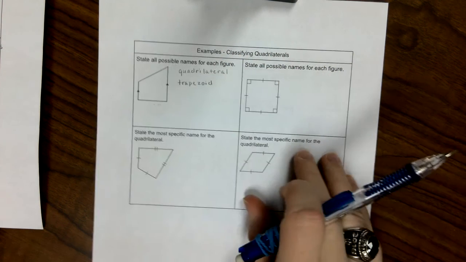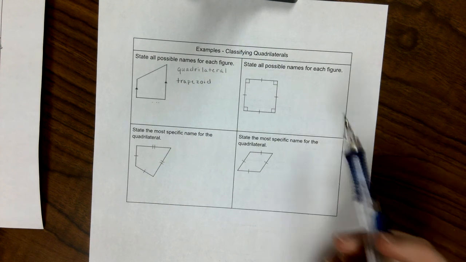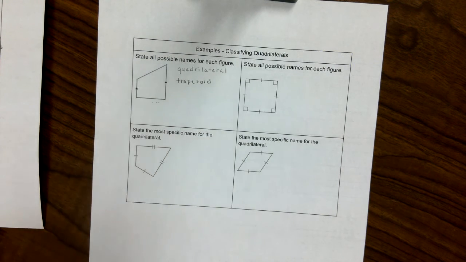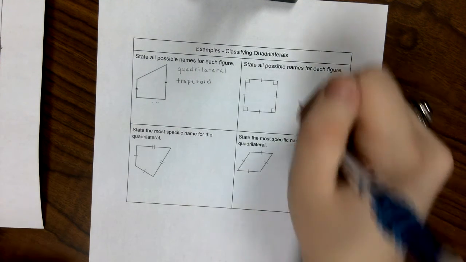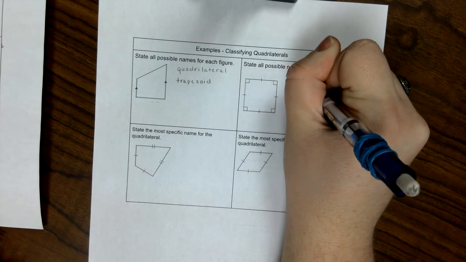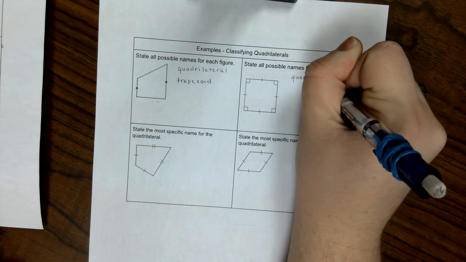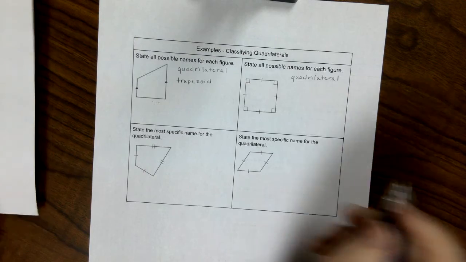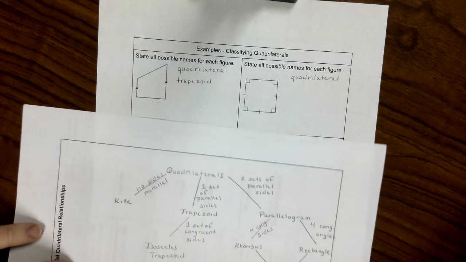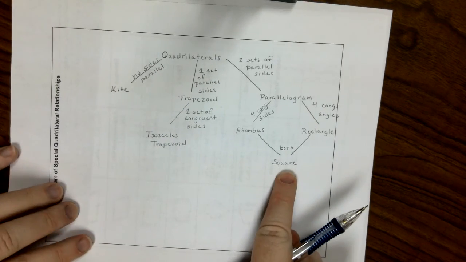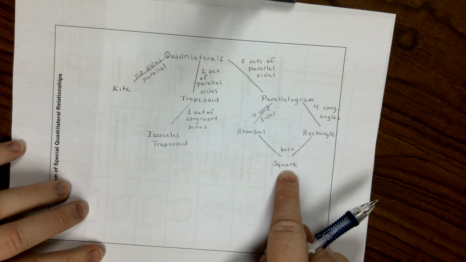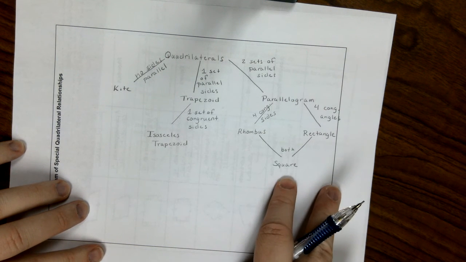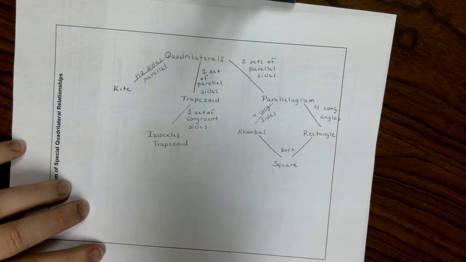Okay, let's look at this one. Yes, I realize it's a square, but you have to tell me every name that also goes with it. Okay, so remember you start up at quadrilateral. And then, because we know it's a square, that means we have to come through all of this to get to square, because we're doing all possible names.